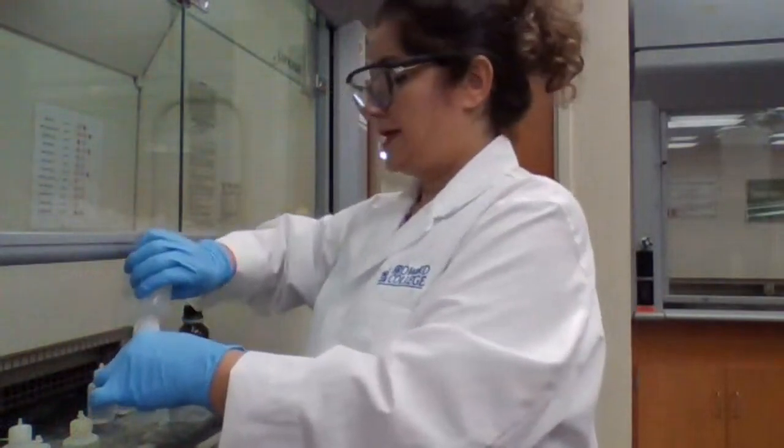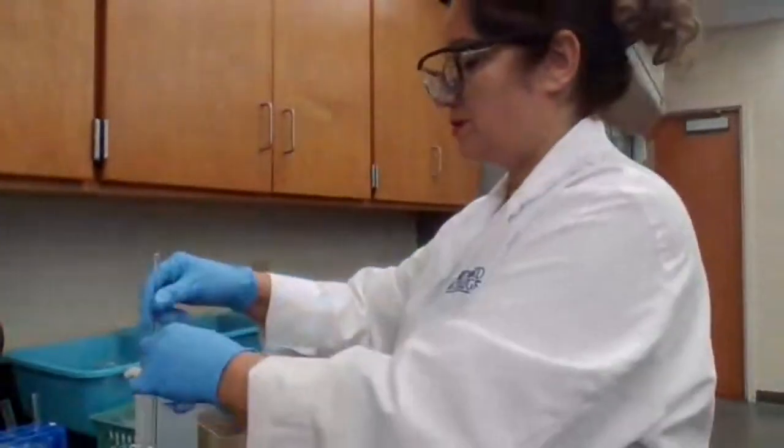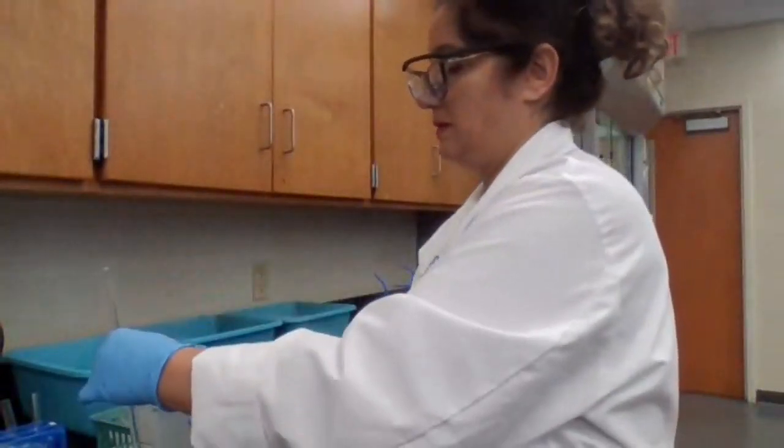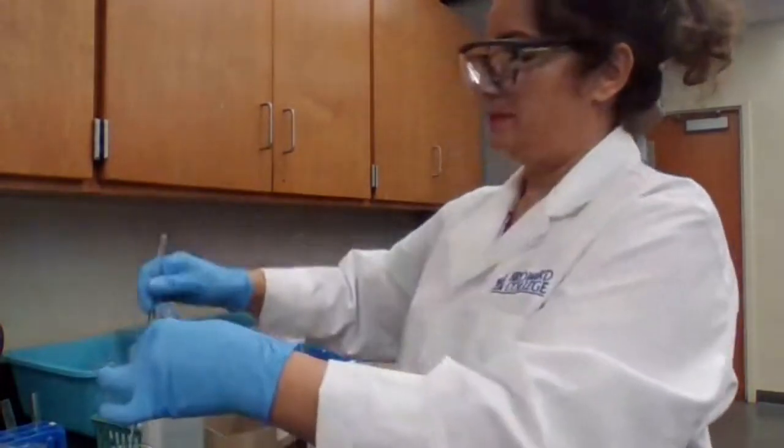Okay. So I have a basic solution. The solution is basic, and I added tin chloride, SnCl2. Going to mix it well. Wash the syringe out. Mix it well.